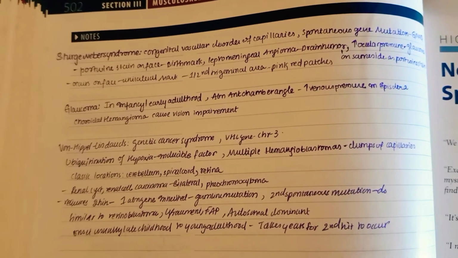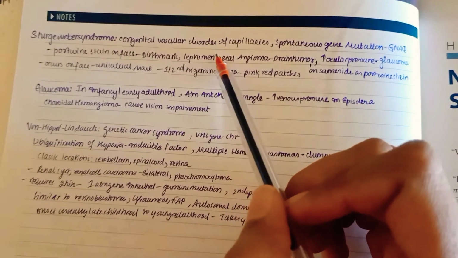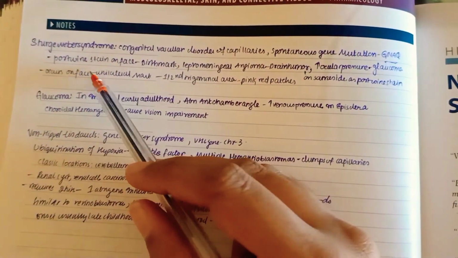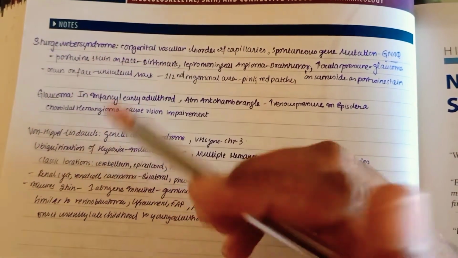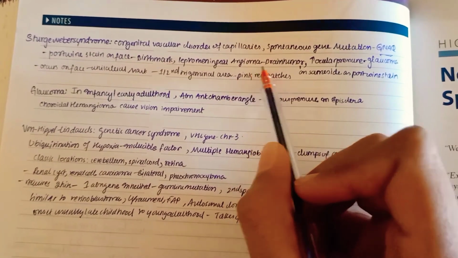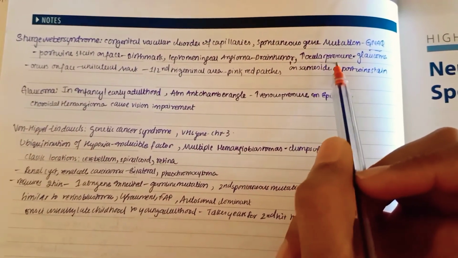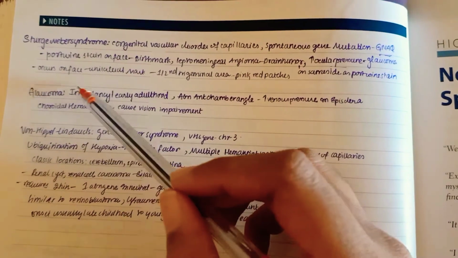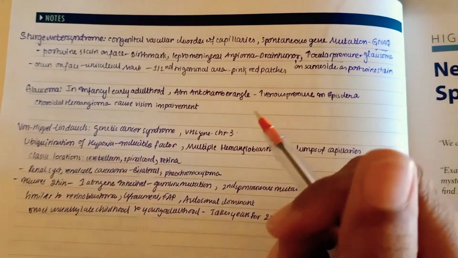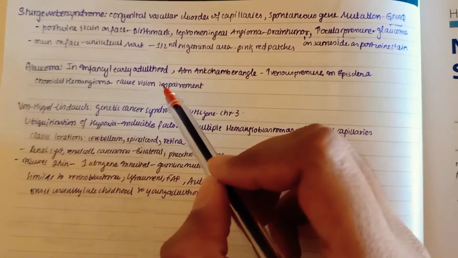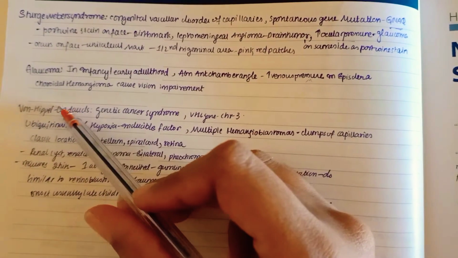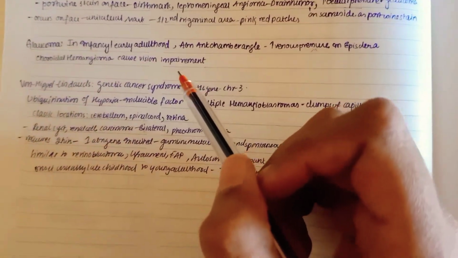One more important is Sturge-Weber syndrome. It is a congenital vascular disorder of capillaries. There's a spontaneous gene mutation, that is GNAQ. There's a port wine stain on the face, which is very important. Birthmark on one side, unilateral. On the same side you will have leptomeningeal angioma, which is a brain lesion, and that will also lead to increased ocular pressure, glaucoma. It occurs on the face, a unilateral mark, in the trigeminal distribution, with pink red patches. Glaucoma in infancy or early adulthood, abnormal anterior chamber angle, increased venous pressure in the episclera, choroidal hemangioma causing vision impairment.